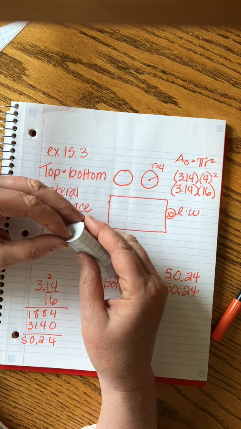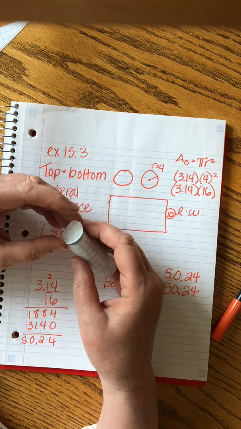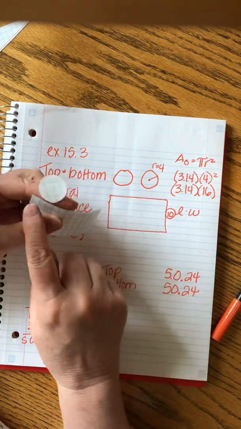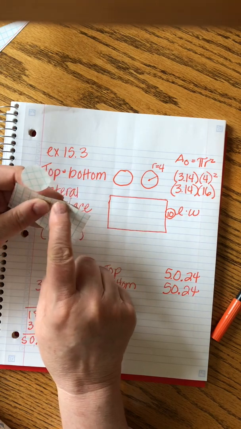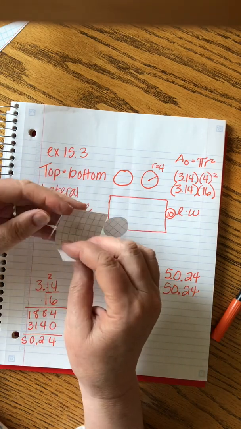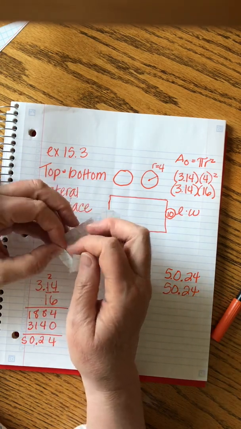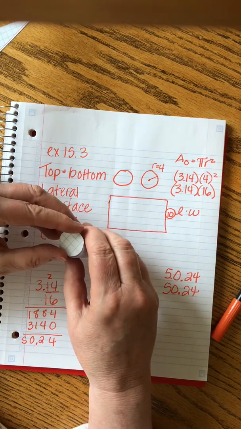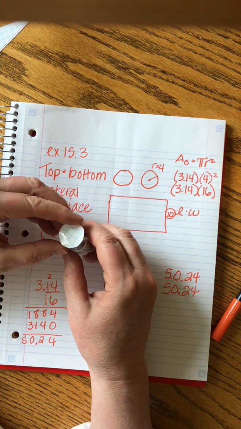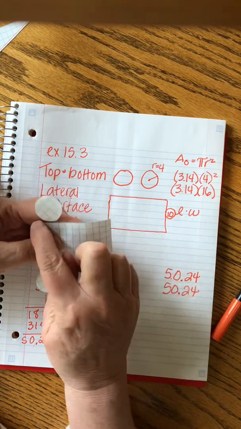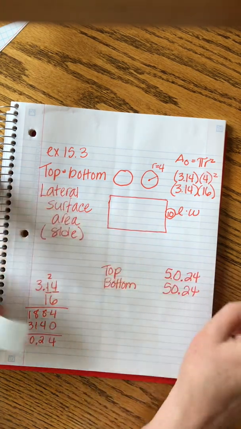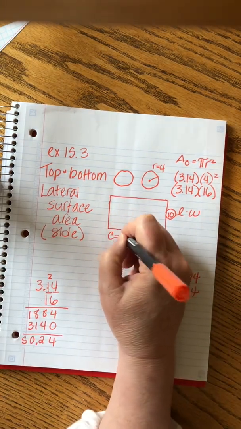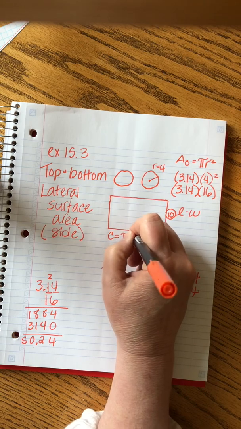So if we can find the circumference of the circle, the distance around this, that will be the same as this because they wrap around each other as they make the cylinder. Oh, that's kind of crazy, isn't it? So the circumference of that circle equals the length of this edge. So we have to find the circumference of this. What is the circumference? Oh yeah, it's pi times 2.